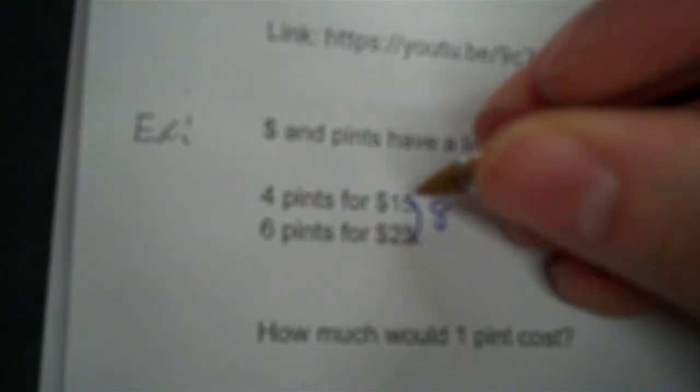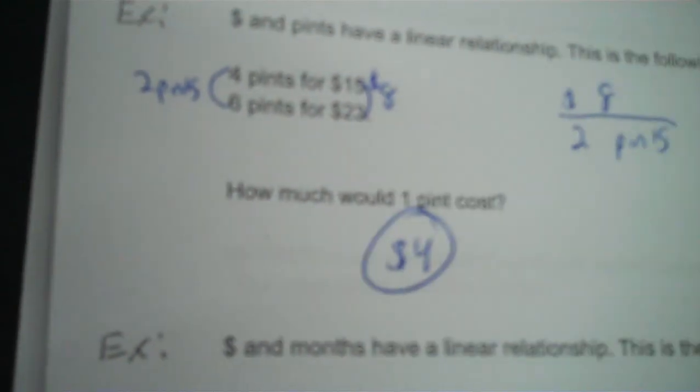What the pint means, it means dollars per pint, okay? So what you do is you've got to find the rates of change. So you take 23 minus 15, okay? 23 minus 15 is 8, $8. 6 minus 4 is 2 pints. So that essentially means 2 pints cost $8. Now to find the rate, how much 1 pint costs, you're just going to take your $8 and divide it by 2 pints. And that's $4, so it would cost $4 for 1 pint.